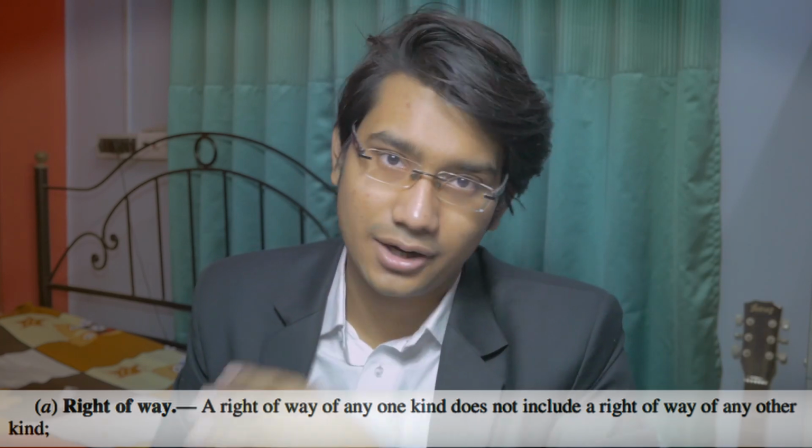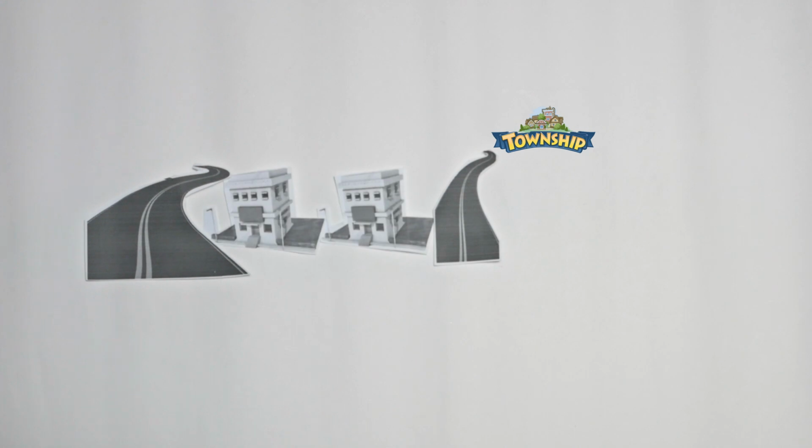So let's say this is a NH, a national highway, and this is another road that goes to, suppose, the local town market, a town that is set beside the national highway. Now in this land between these two roads, the national highway and the local town road, are these two houses, house A and house B. Now the owner of house B allows the owner of house A to use his own property to get into the local town road for getting into the town market and stuff like that, local use.